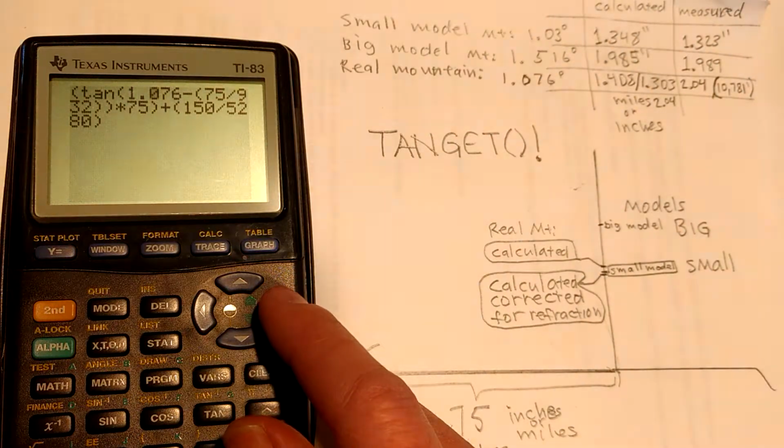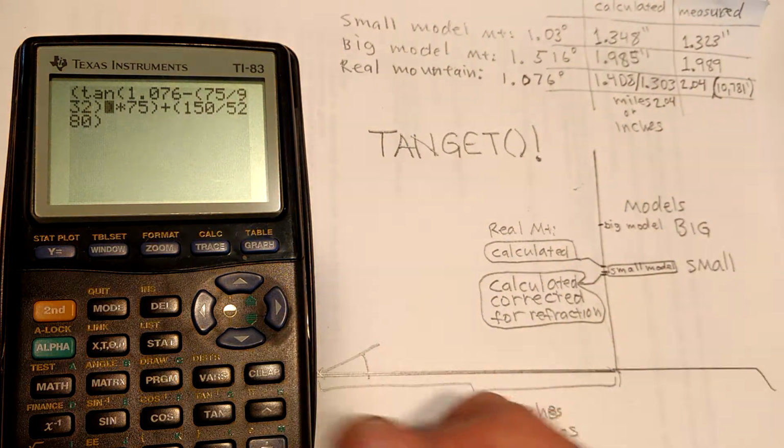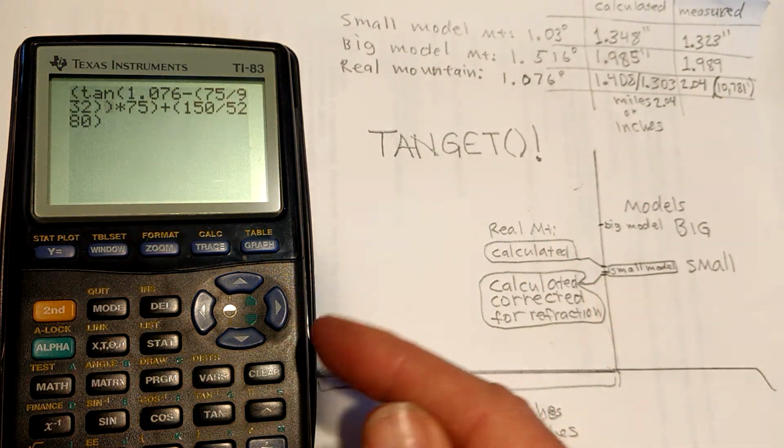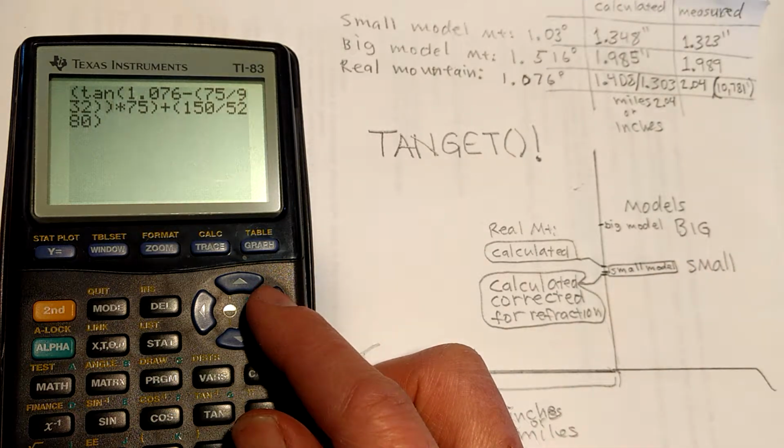You take the angle, and again we're compensating for atmospheric bending at the rate of 1 degree for every 932 miles, so 75 over 932. That's the same as saying 75 times 1 over 932. So that we get the tangent of the corrected angle.